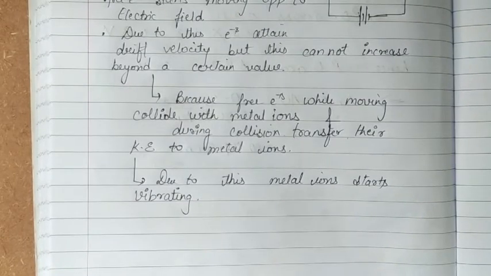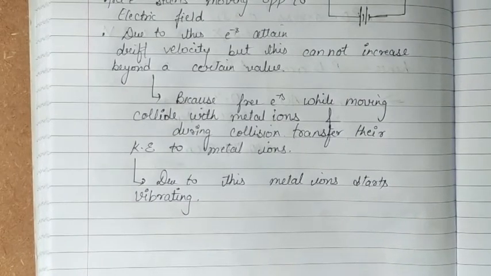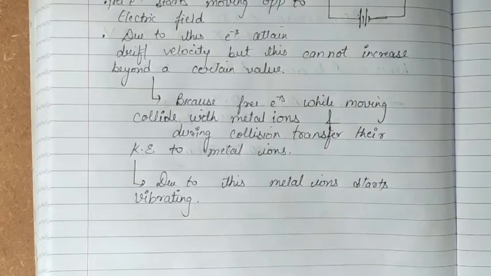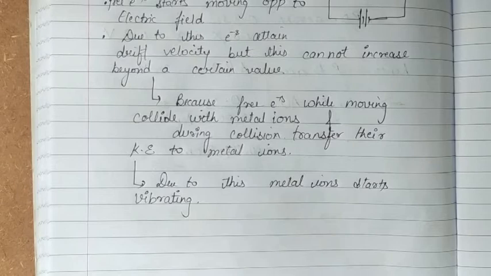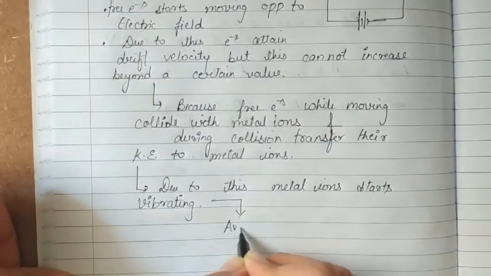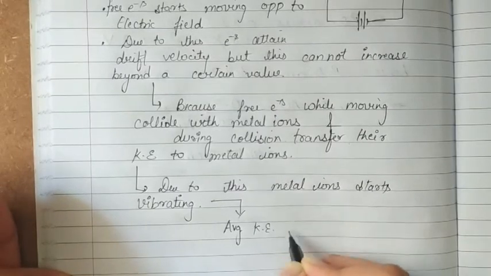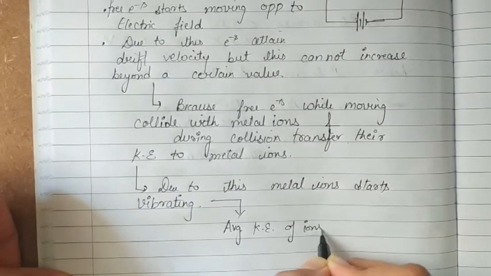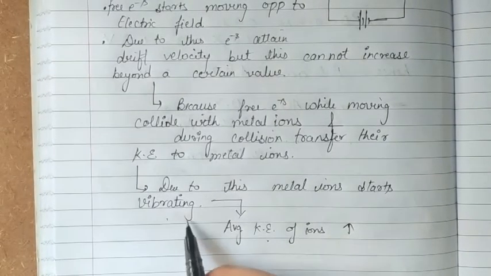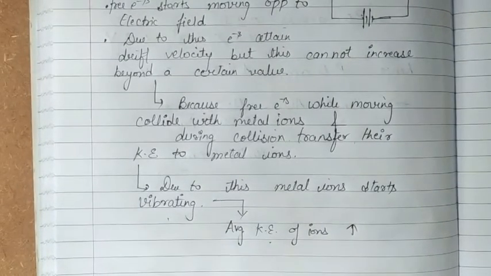So at the end हमें क्या मिला? There is the increase in average kinetic energy of the ions. It means यहाँ पर जो average kinetic energy है ions की, it will increase. क्यों increase हो रहा है? क्योंकि उनके vibrations start हो रहे हैं या vibrations increase हो रहे हैं because of the collisions.